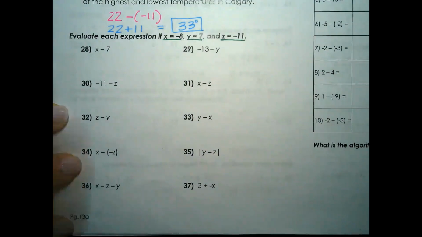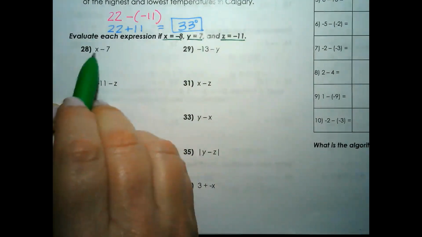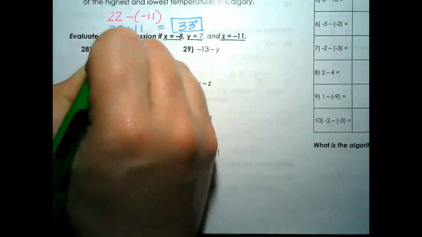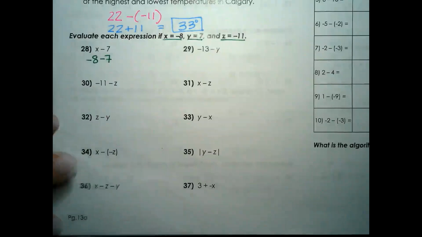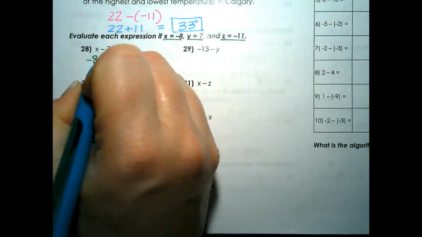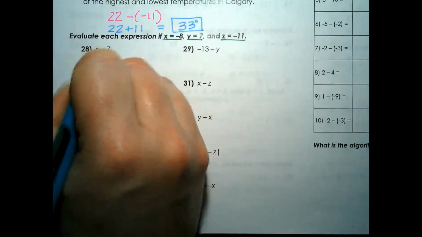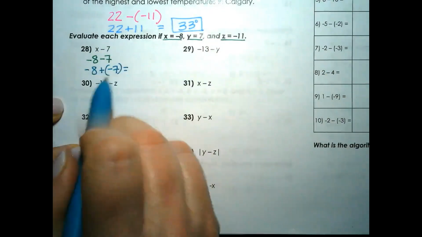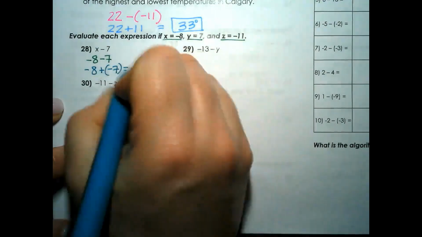And our first step is to substitute. So in question number 28, we're looking for what is the value of X? Well, X is -8. -8 minus 7. And again, to subtract integers, we treat it like adding the opposite. So instead of subtracting a positive, I'm going to add a negative. When you add two of the same signs, you add them together and keep the sign.